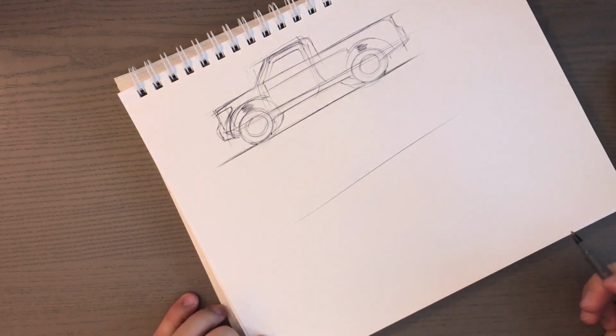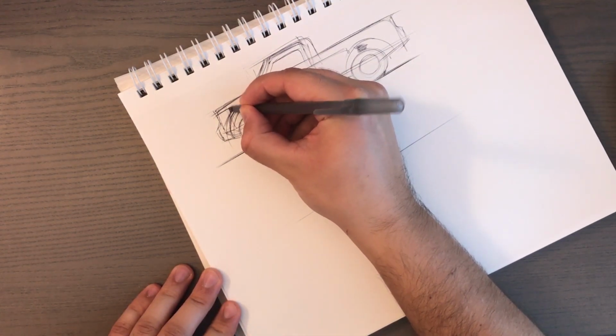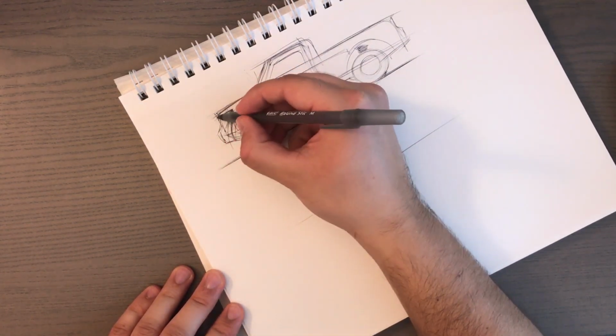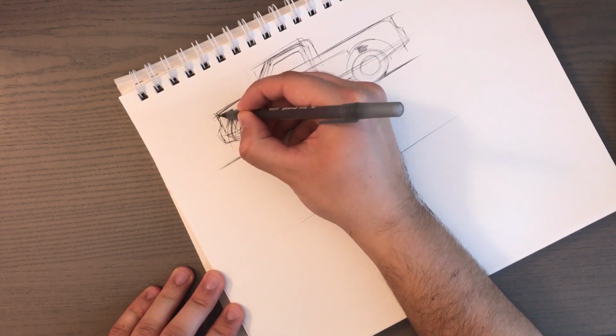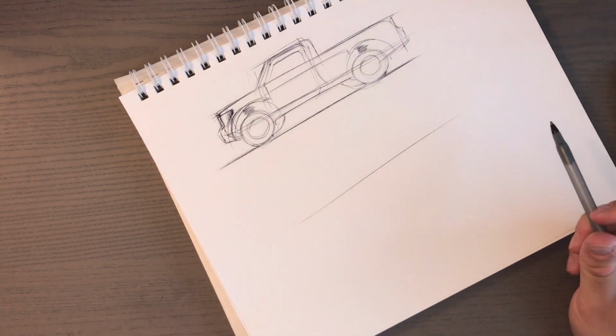Yes, some graphics. Cool. Can make it even... Add some shading to this. Also add a grill. There we go. Pickup done.